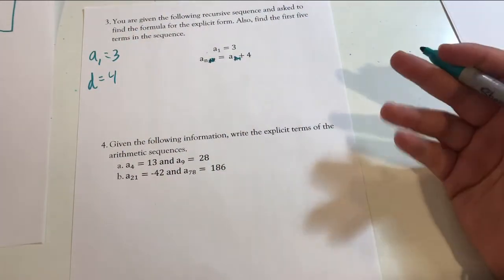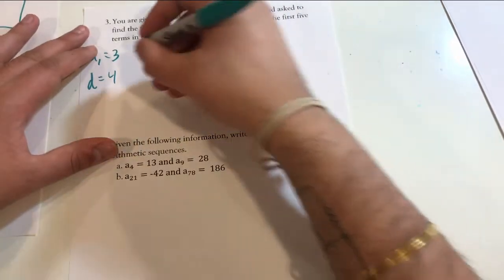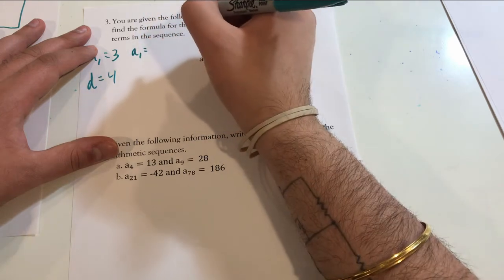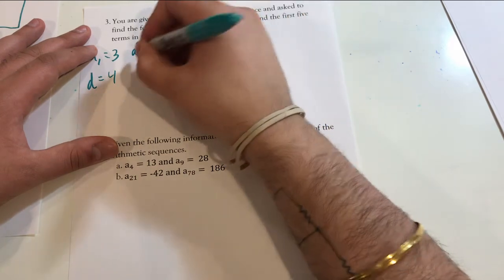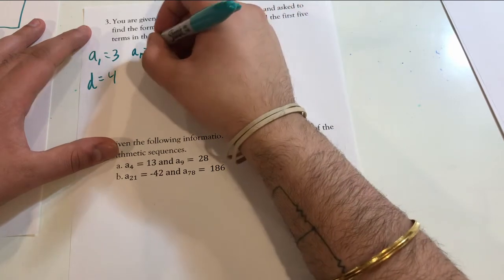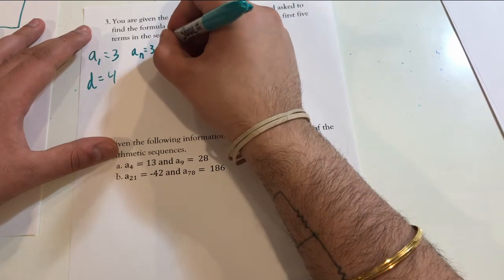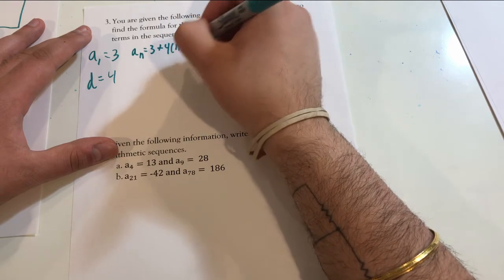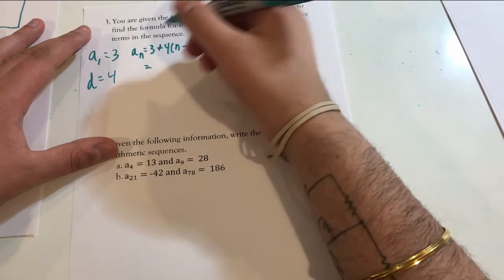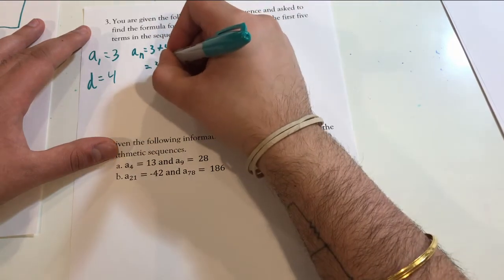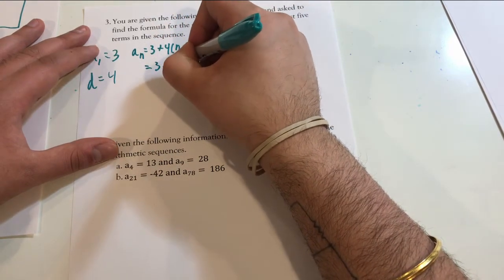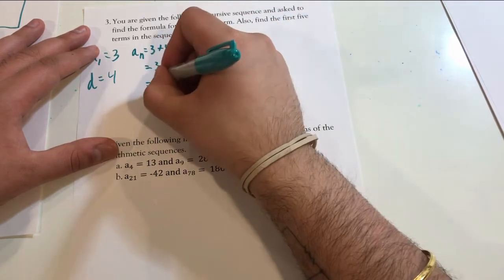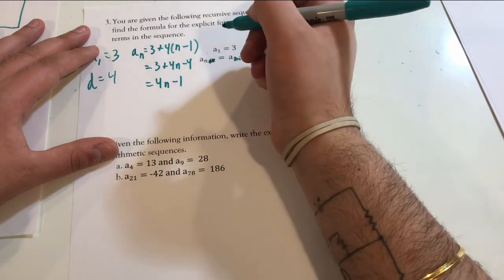And from here, we can just write out our sequence, okay? A sub n is equal to 3 plus 4 times n minus 1. Okay, and then by multiplying out, we know this is equivalent to 3 plus 4n minus 4. And simplifying further, 4n minus 1.